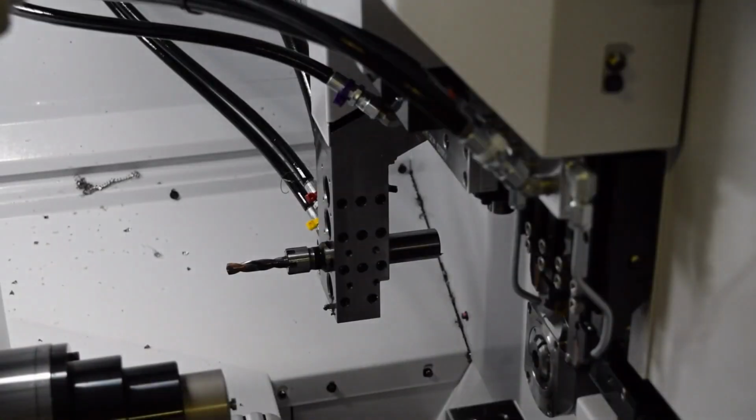Now I'm going to show you how to touch off on the sub without using a gauge block and using a piece of paper. You will need to have a part already run and sticking out the appropriate distance on your sub spindle to do this properly.